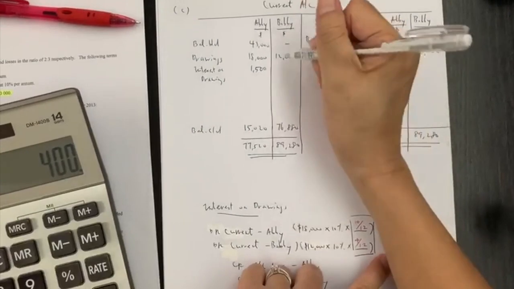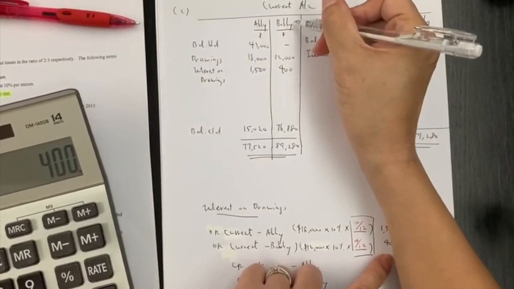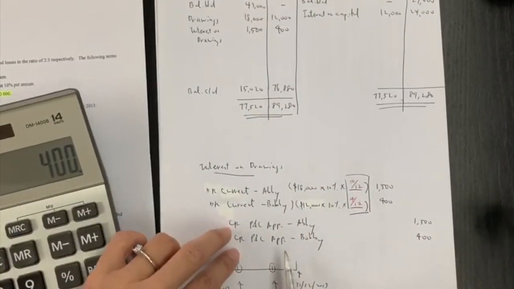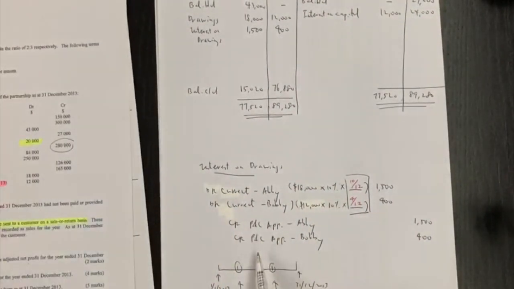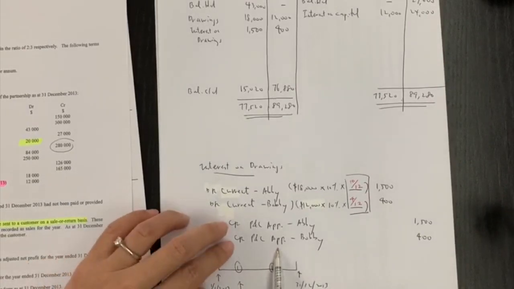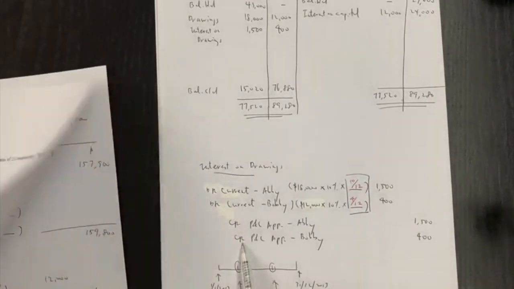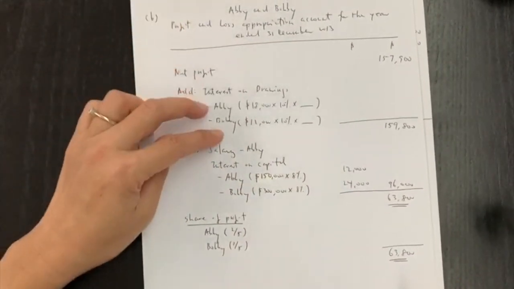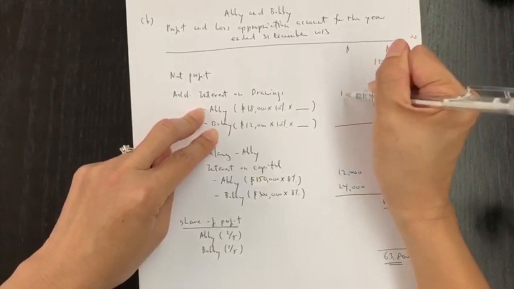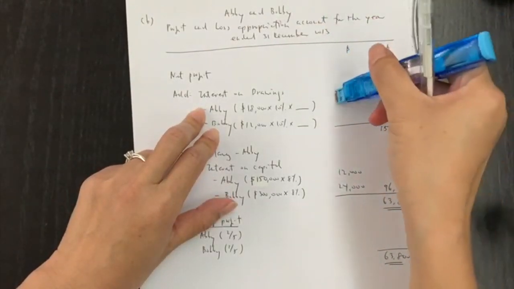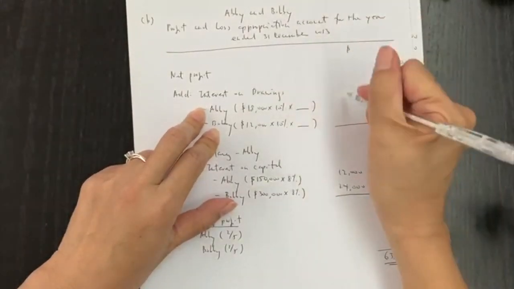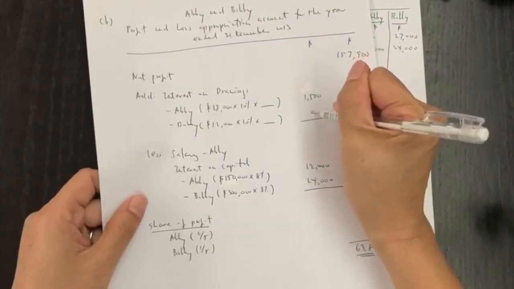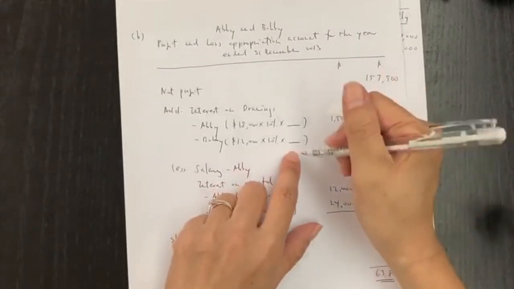Okay, and 400 debit Bobby's current account 400, and then credit Abby, Bobby in the profit and loss appropriation account. Since we use the vertical form and credit means positive to the partnership, therefore I will have to add this 1,000 and match the place. Okay, 1,500. Okay, what about the other one? 400.